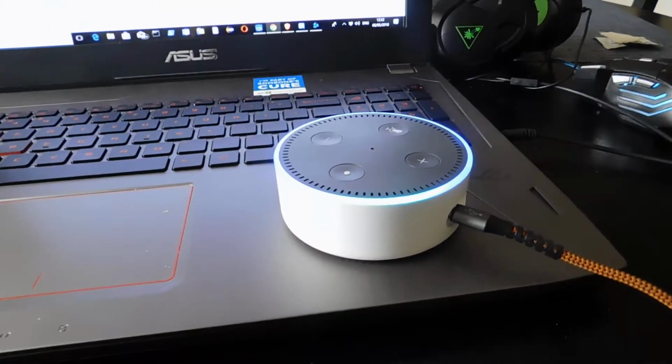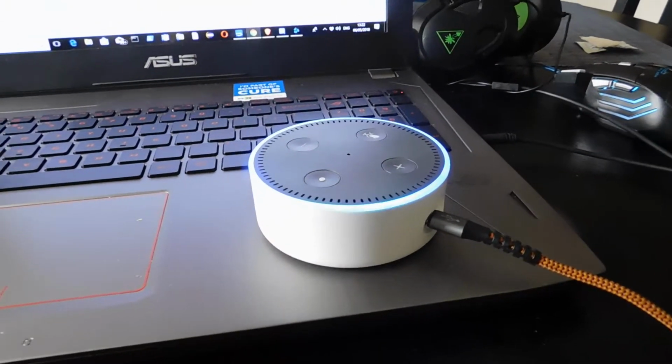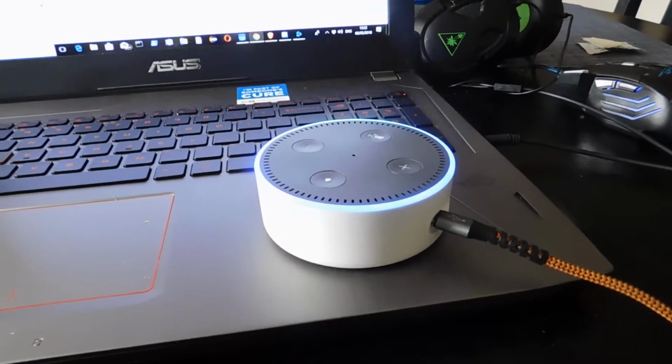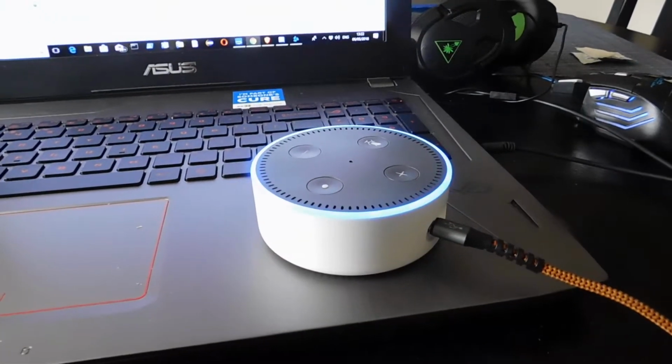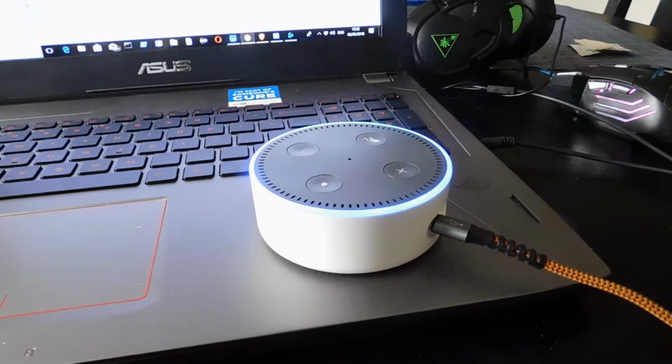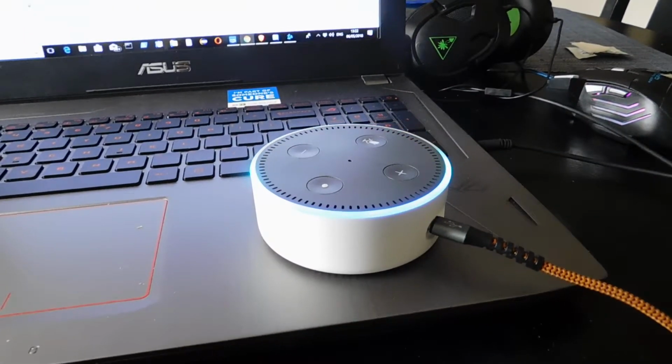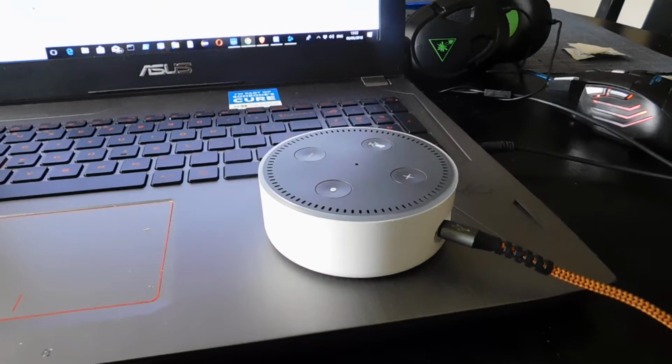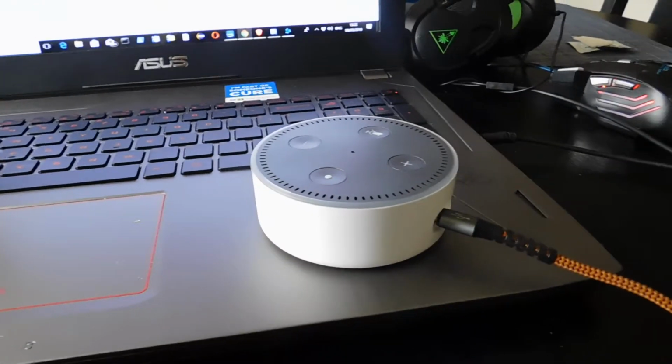You see that? She's just lit up in an effort to listen to what I have to say. Now, because that wasn't a valid command, Alexa turned itself off. Now it's turned itself back on again. So from henceforth, we will refer to it as the Echo.